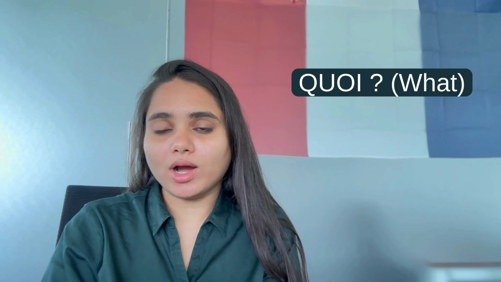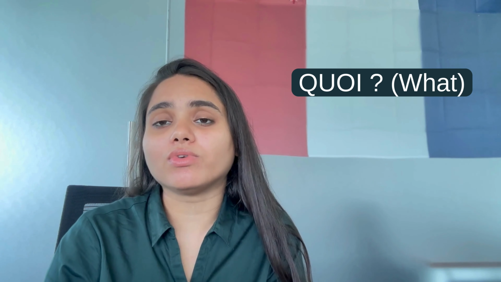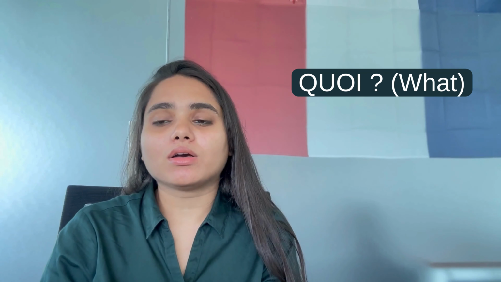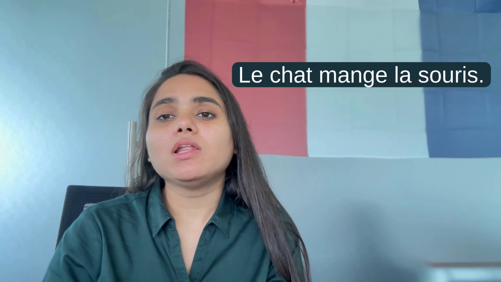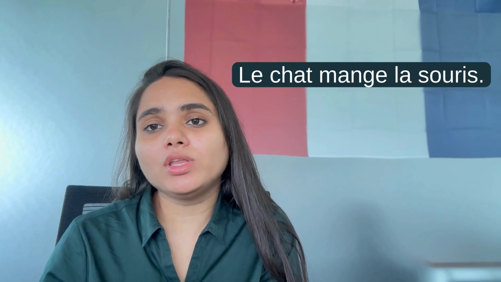Now we'll see how to identify COD in a sentence. Identifying COD in a sentence involves asking the right questions. As we already saw, we ask quoi to the verb of the sentence. Considering the sentence again, le chat mange la souris.